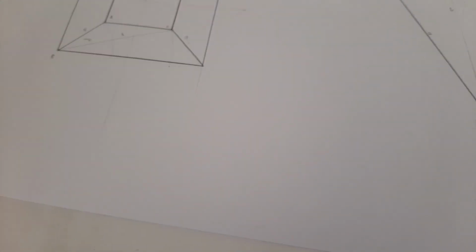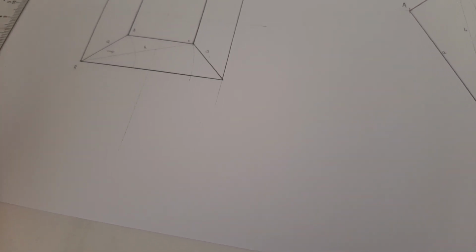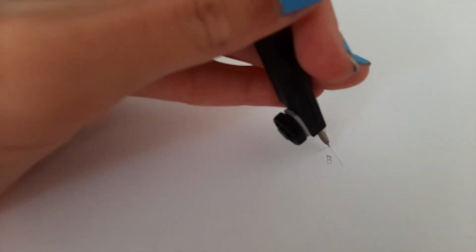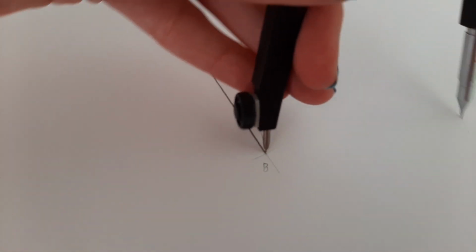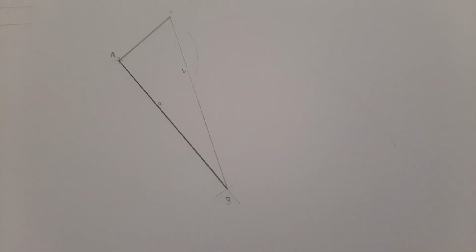And then what we're going to do now is take the point of this here. Because it's horizontal, this line here would be the true length, so you would see it as it is. From B, you're going to make a little arc. You can make them quite big just to make sure you get the right size.